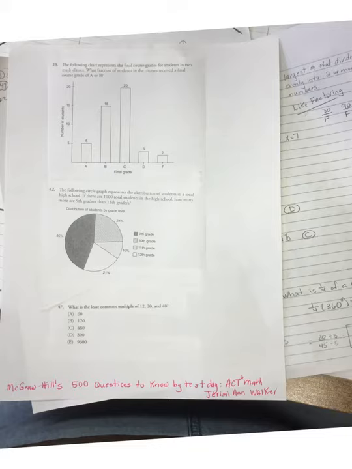All right, let's read. The following chart represents the final course grades for students in 2 math classes. What fraction of students in the courses received a final grade of A or B? All right, we need to know the total number in our classes. So if we add up 5 plus 15 plus 20, to get my total number of students, okay, then I see that I have 45 students total.